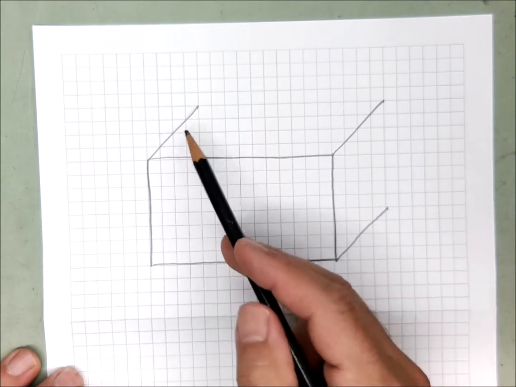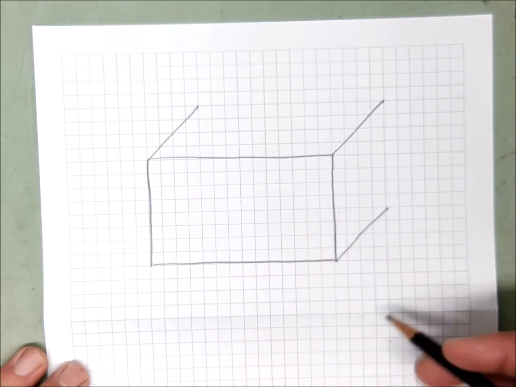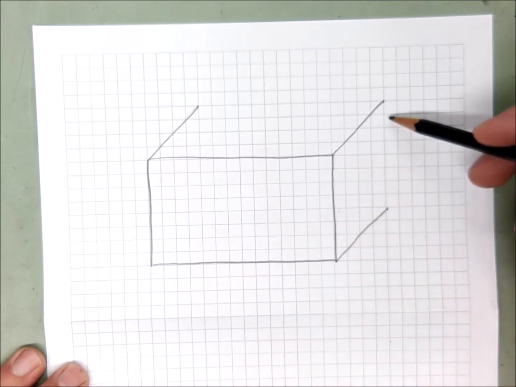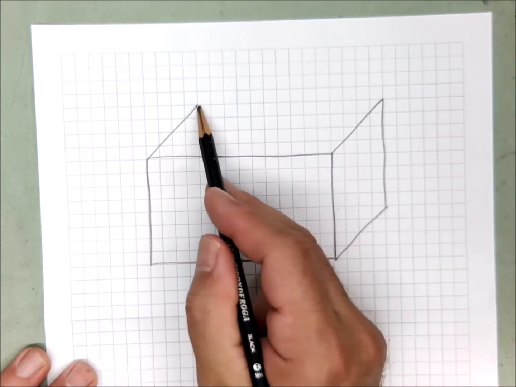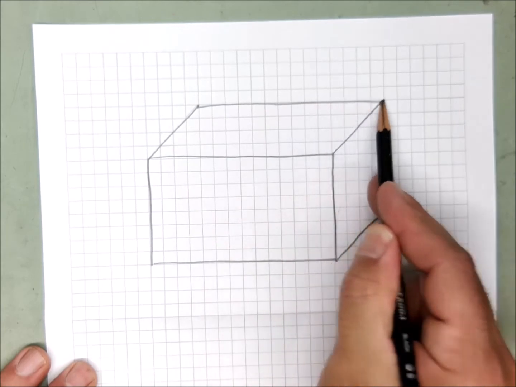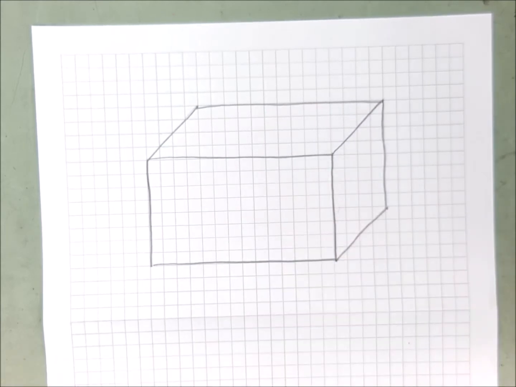I've gone back an equal amount on each of those 45-degree angles. Since I have a vertical line in the front, I will need a vertical line in the back. Since I have a horizontal line across the front, I will need a matching horizontal line in the back. And that is how we construct our oblique drawing of this simple rectangular prism.